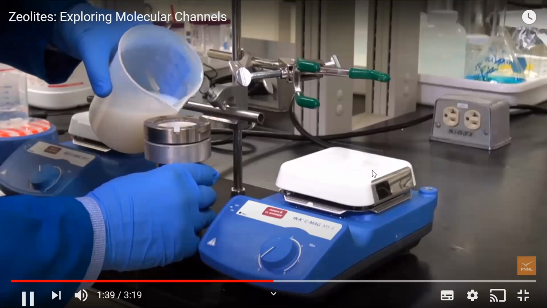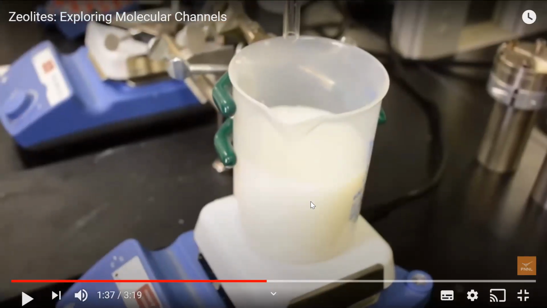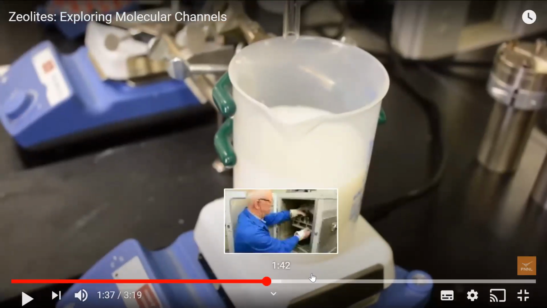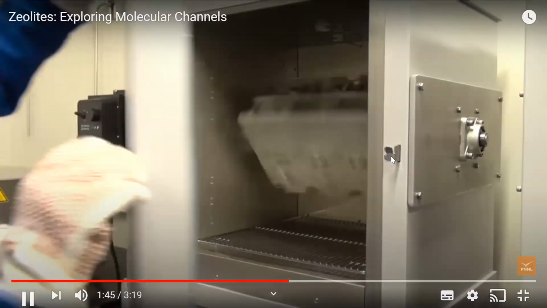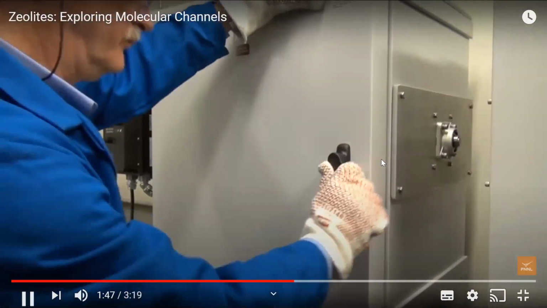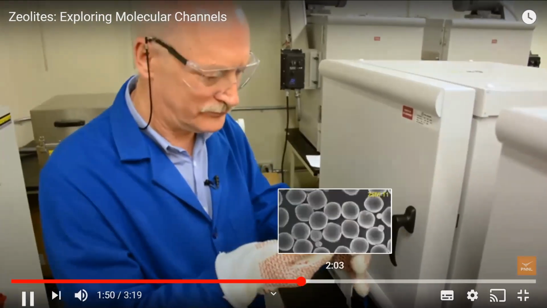The aqueous reaction mixture is heated in a sealed autoclave. So they have made a sol first. They have not gone up to the gel stage. Now the right combination of temperature, pressure, and time converts amorphous gel. Now you can see inside this oven, the hydrothermal reaction is going on. You are shaking it at the same time. The reaction is into crystalline zeolite.